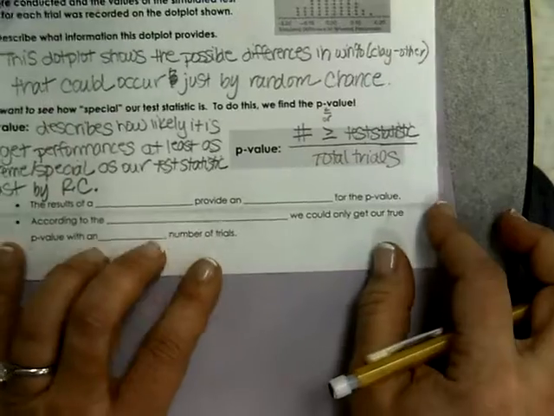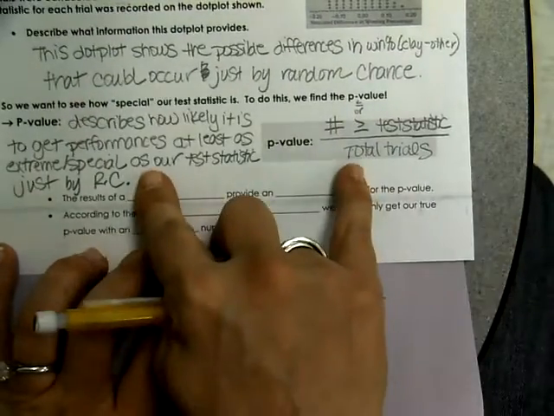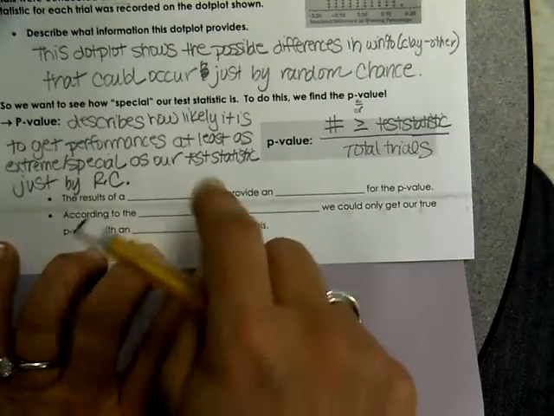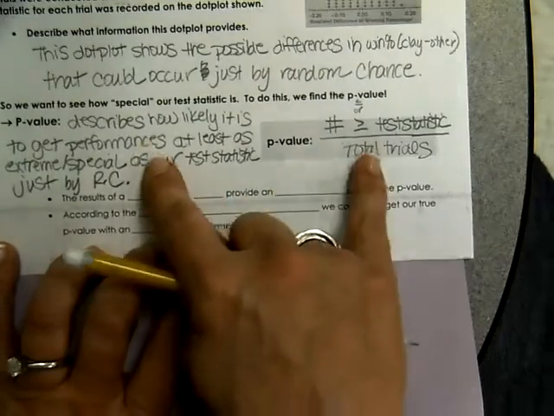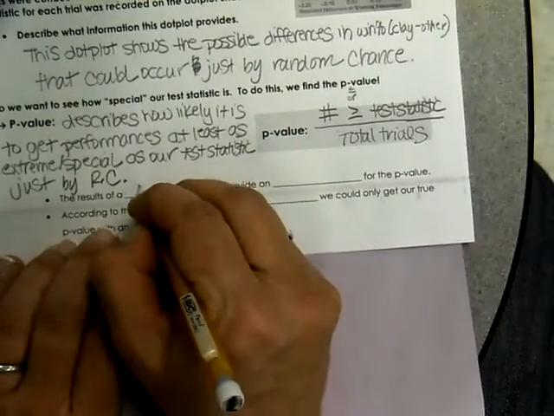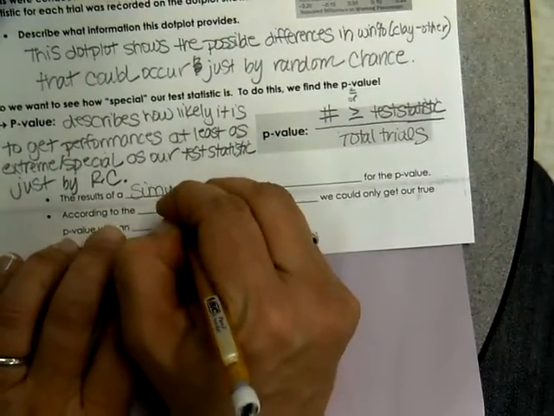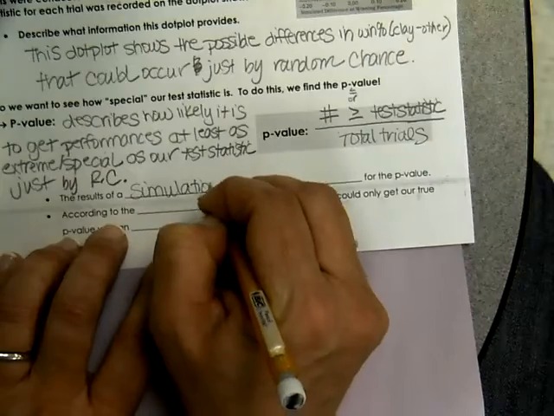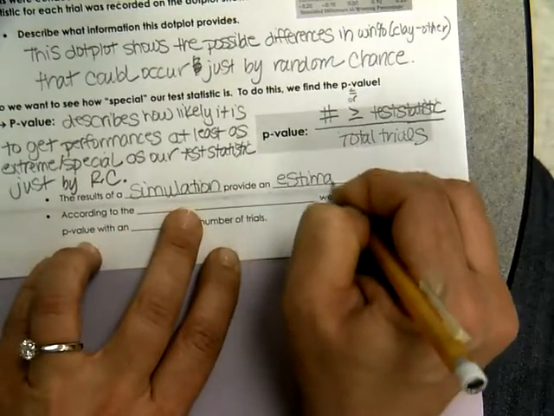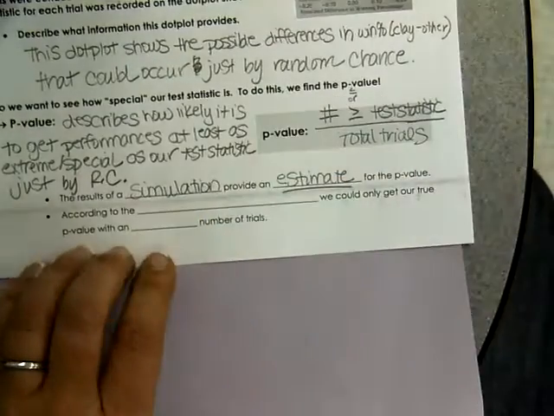All right? This p-value is something that doesn't go away. We talk about it in chapter 2, chapter 3, chapter 7, chapter 10. So it's really important that we wrap our head around this, okay? We use the results of a simulation to find our estimate for the p-value, but remember that this only provides an estimate for the p-value.